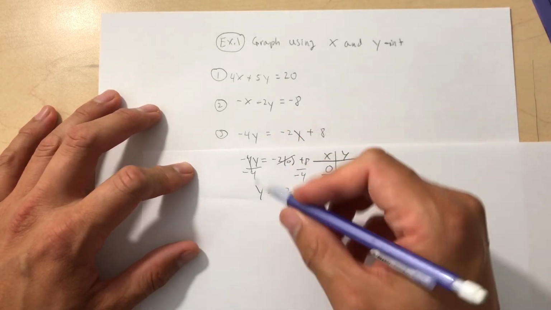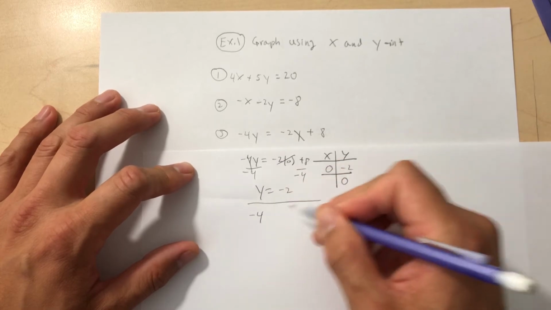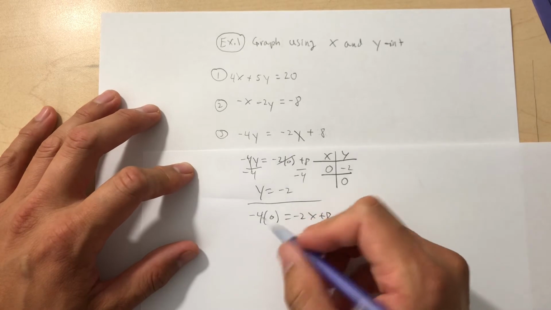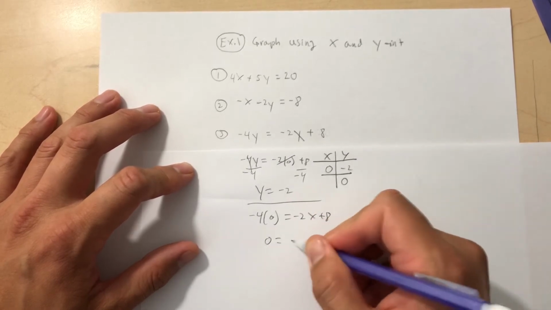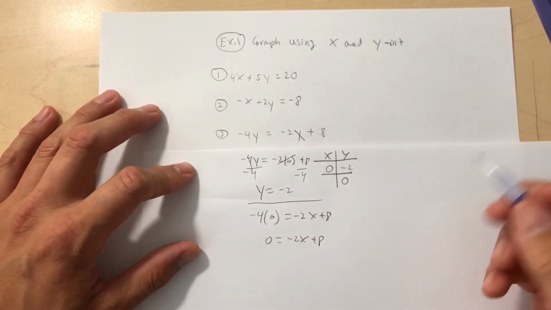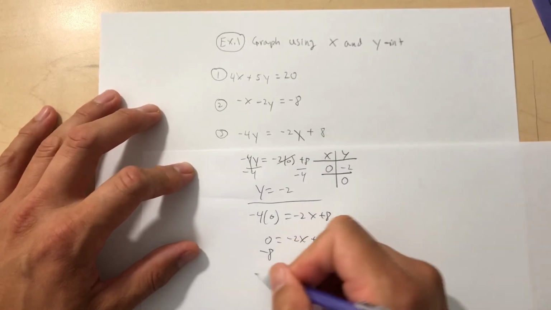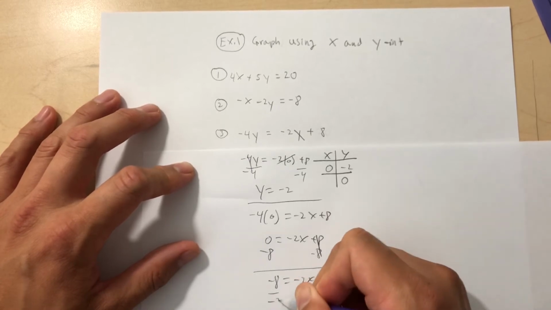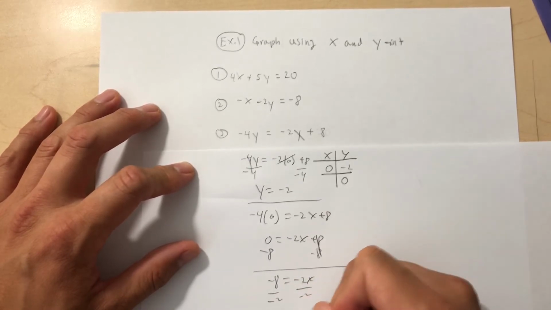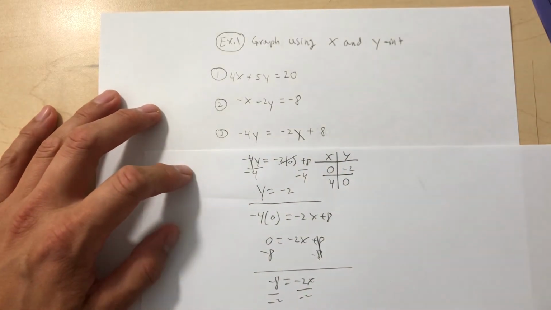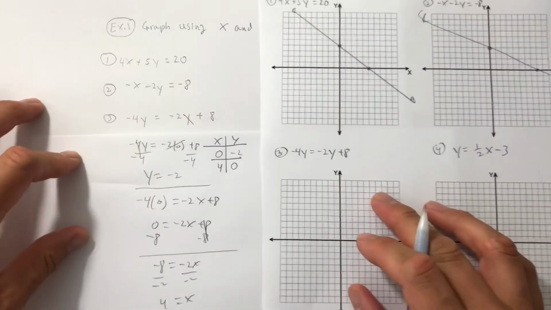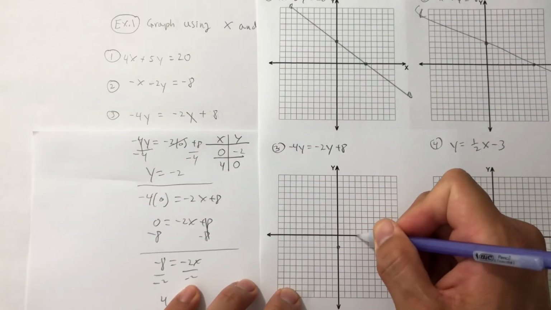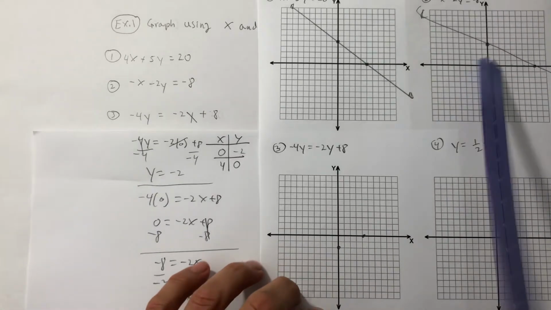Now I'm going to do it in reverse, plugging in 0 for y. So negative 4 times 0 is equal to negative 2x plus 8. This one's a little bit different, so let me rewrite it: negative 2x plus 8 equals 0. Now I have to solve for x. I'm going to subtract 8 from both sides, a little bit longer. Negative 8 is equal to negative 2x. Divide by negative 2, and I should get 4. Let's graph that one. The y is negative 2, and x is 4: 1, 2, 3, 4 right there. Let's go and graph that.